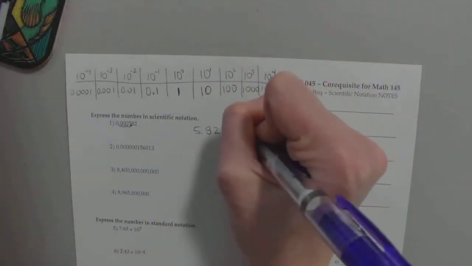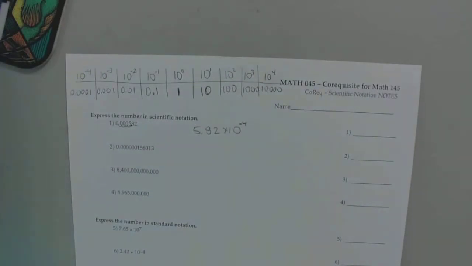Just remember, really, really small numbers are represented with negative powers, and really, really big numbers are represented with positive powers. Since this is a small number, you agree that 0.000582 is a really small decimal. This is 5.82 times 10 to the negative 4.